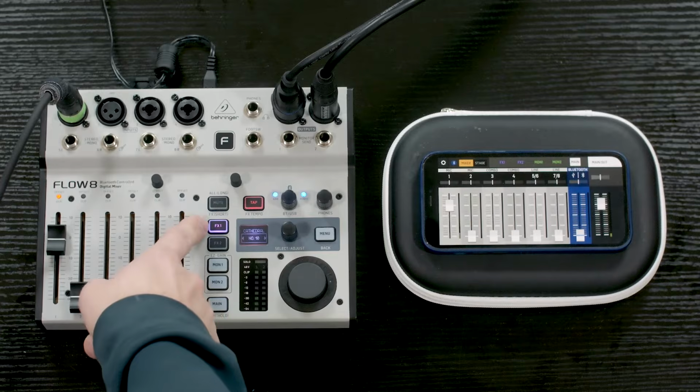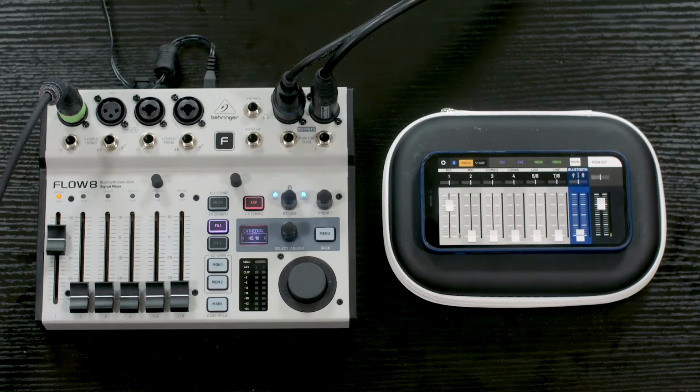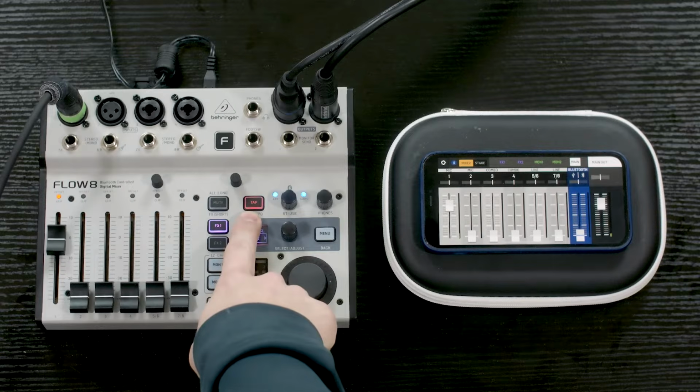So I have FX1 here. Now, FX1 is going to be any non-time-based effects. That would be your reverb, there's a flanger, a chorus in there. FX2 is going to be time-based effects, so an echo or a delay. There's also flanger and chorus on there as well for FX2, but FX2 is going to be anything that you need a tempo for, which is where we get our tap tempo set.